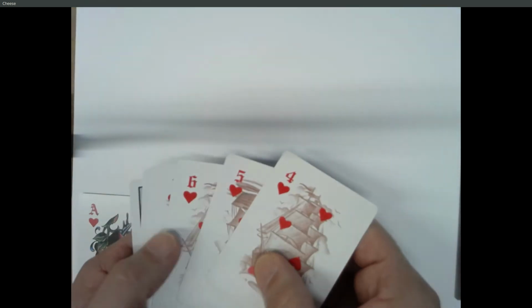So let me show you the idea of merge sort. So I've got two stacks of cards here. And this stack is much smaller.